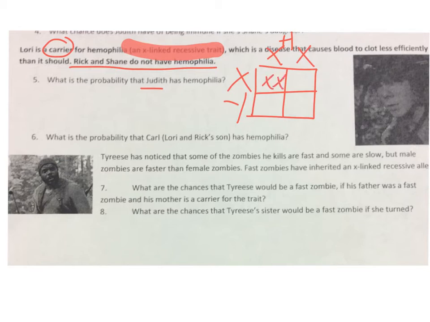XX. One of these has an H on them. Normal X, because again, I'm combining my sides. XH, sorry, that's HY. XY. Probability Judith has hemophilia? She's a girl. She'd have to have the XH on both. 0% chance.